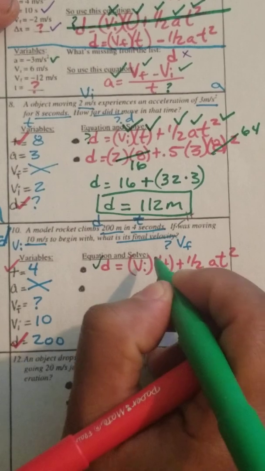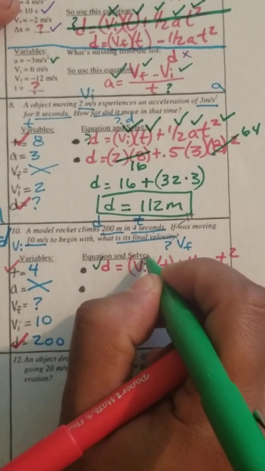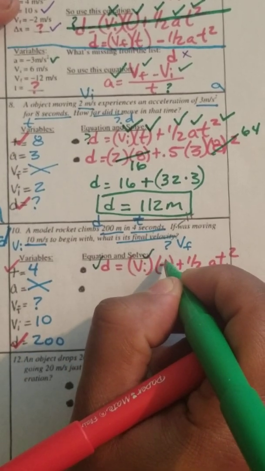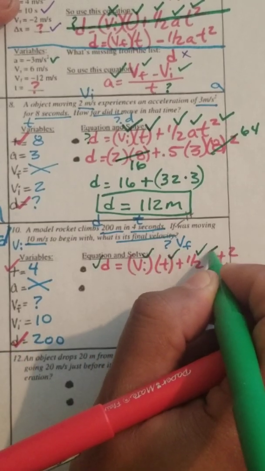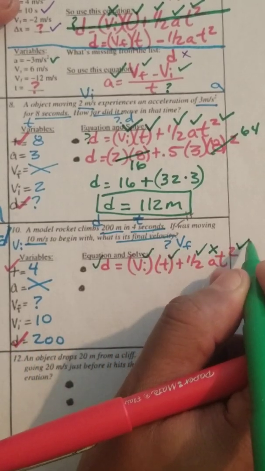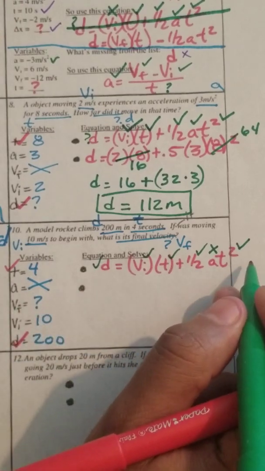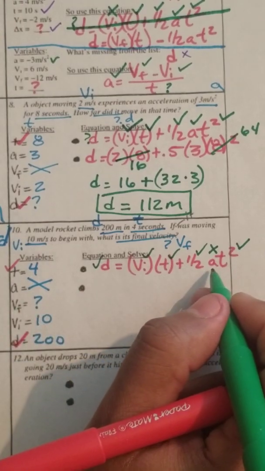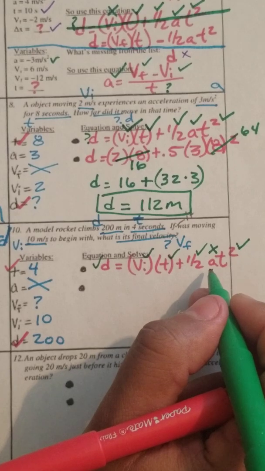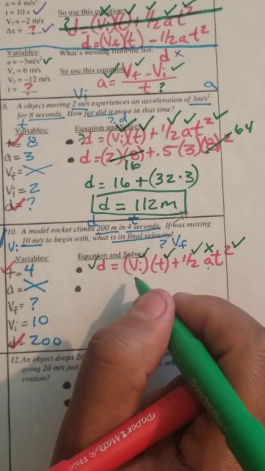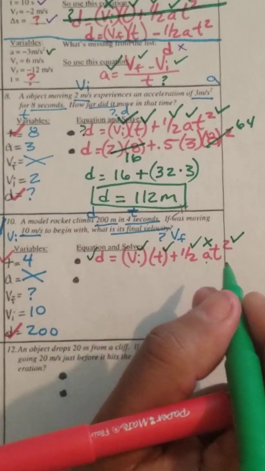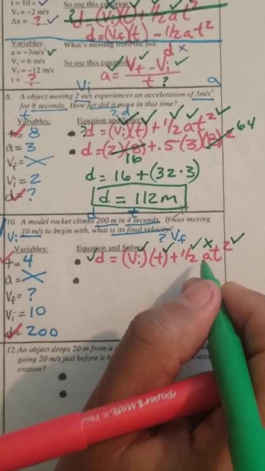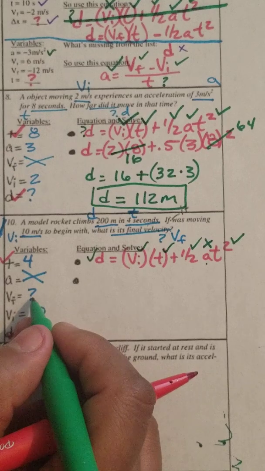D, do I have it? Check. VI, yes, it's 10. T, yes, I have it. 1/2, yes. A, no, I don't. And T is a check. Well, let's look. It looks like I don't have the A, okay? And I have everything else. So for some reason, it wants me to go here first and solve for the A. But I really want to solve for the V sub F.